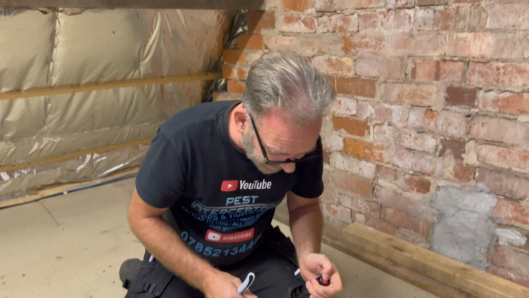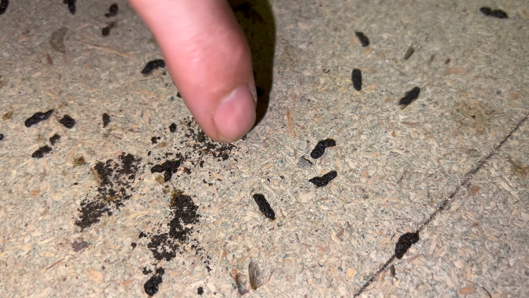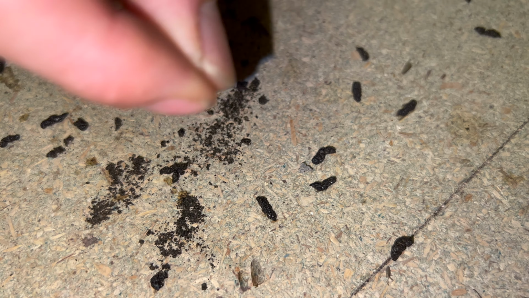And how should a mouse dropping look? Well, it'd be hard. It would have, on each end as well, little pinch-off points where it's come out of the mouse's bum, basically, or the rat's bum. Whereas with a bat, they tend to be more of an irregular shape. So they're more irregular shaped, and they don't have a pinched off bit at the end where it's come out of its rectum. That's a nice word to say on camera.